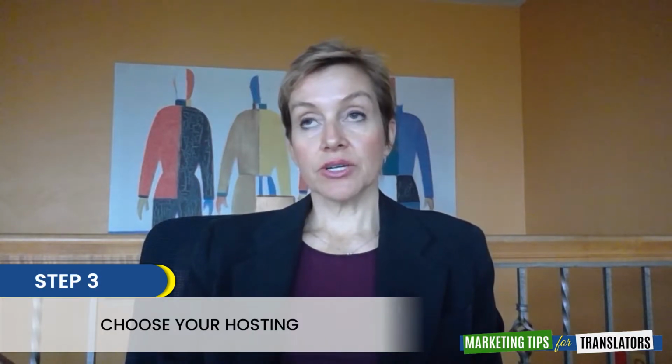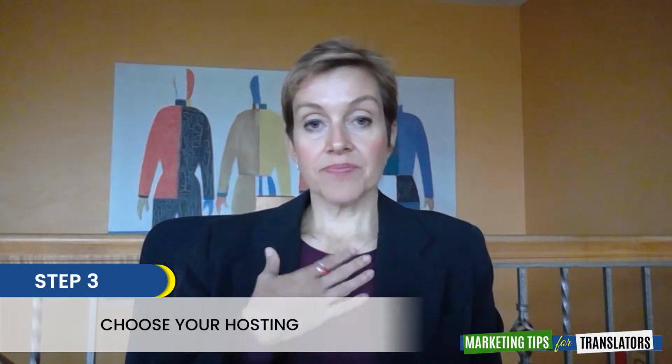Step number 3, choosing the hosting. If you're like me or like most people, you don't want to code everything and have it hosted on your computer, so that when your computer is off, it's not available. It's best to choose a hosting platform, and then you can choose whether you want it hosted by them or self-hosted on their platform.